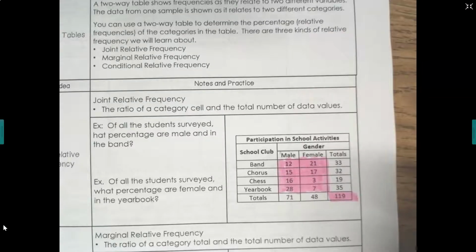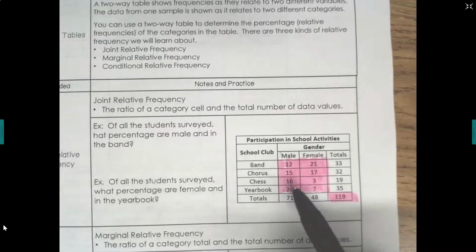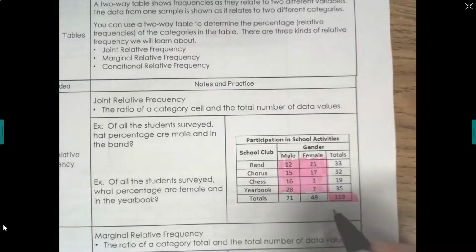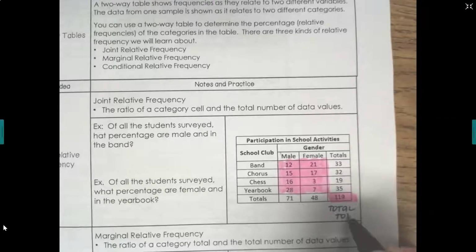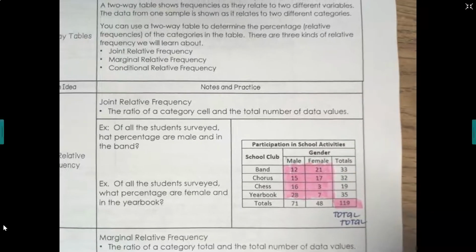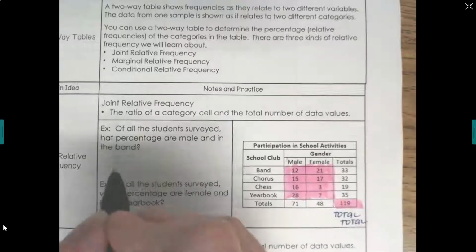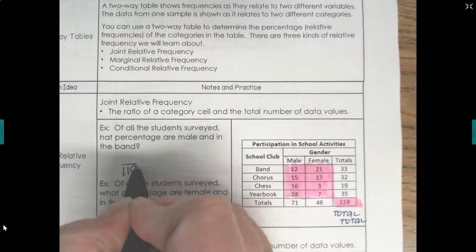Okay, so if we're looking for a joint relative frequency, we know a number is going to come out of here and it's going to be divided by, I call this the total, because these are all totals, and so that way it kind of helps us keep everything straight. So let's try a couple of examples. Of all the students surveyed, so it says of all the students, that's the total. There's 119 of these guys.